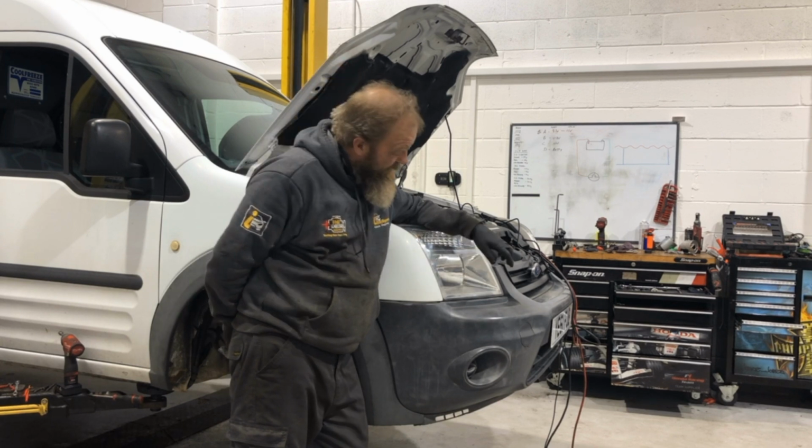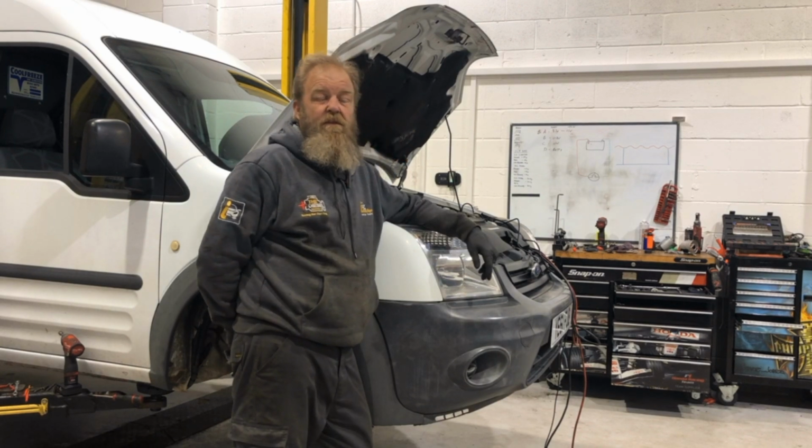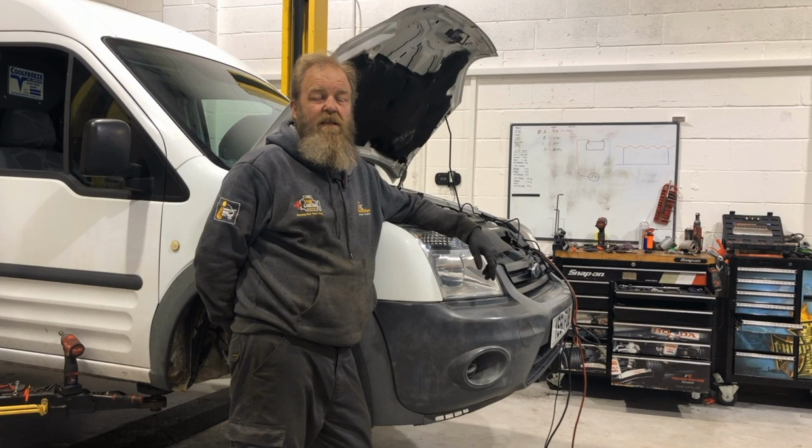Today we have a 2011 Ford Transit Connect. It's a 1.8 TDCi and it was recovered in as a crank non-start. So as ever, let's look at some scan data to see if we can figure out why this vehicle won't start.